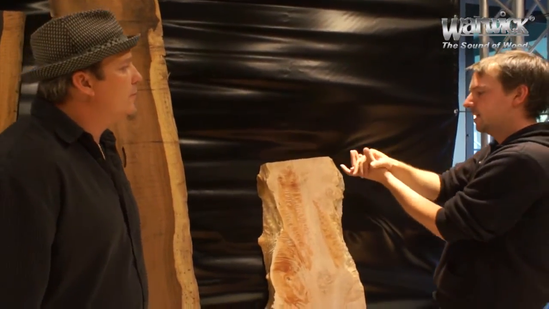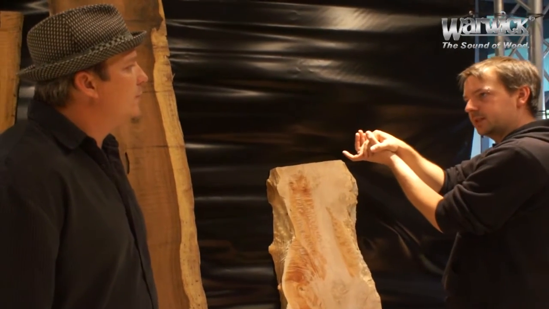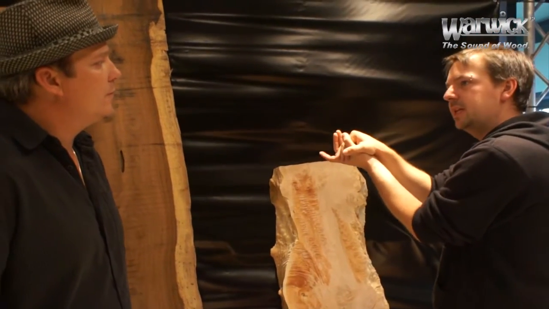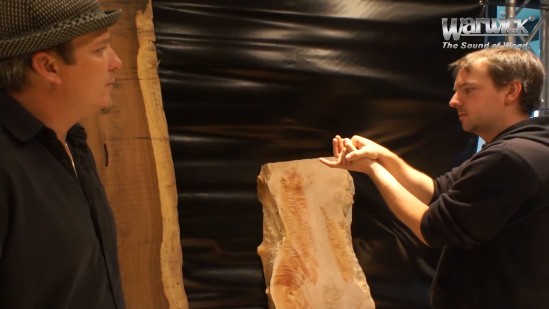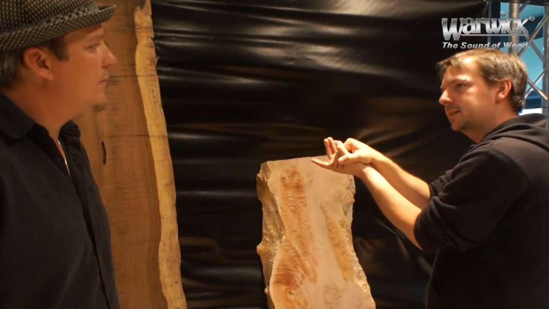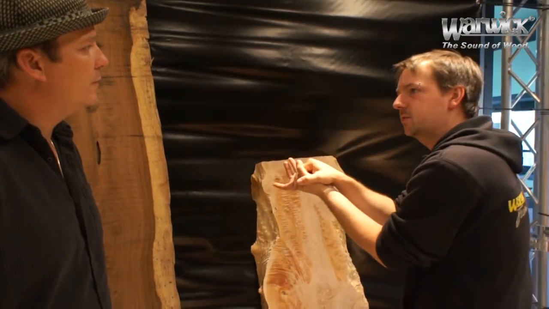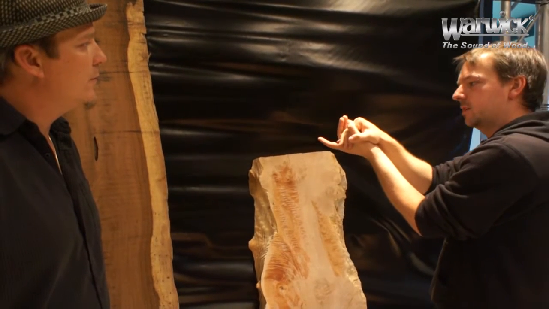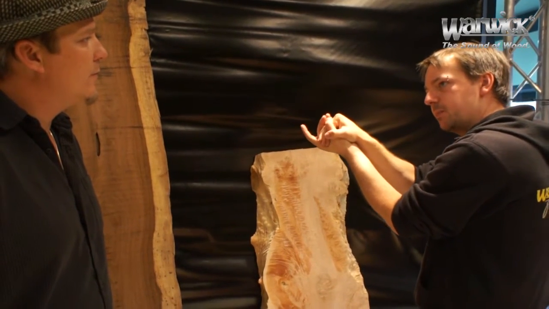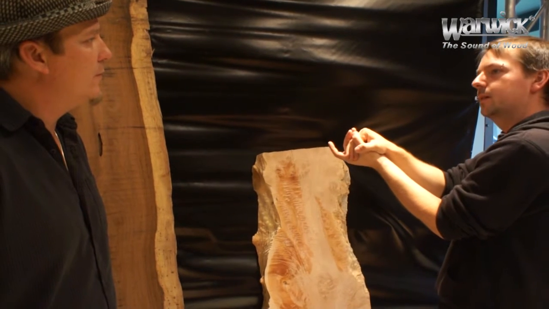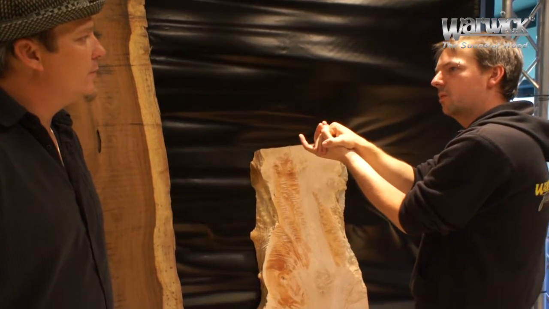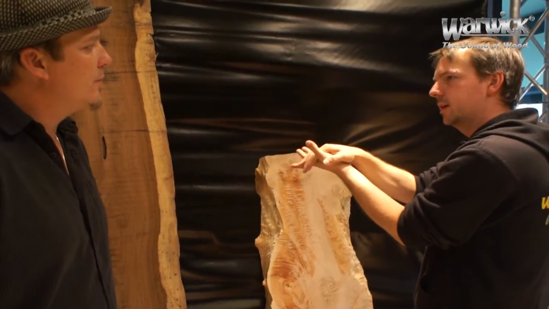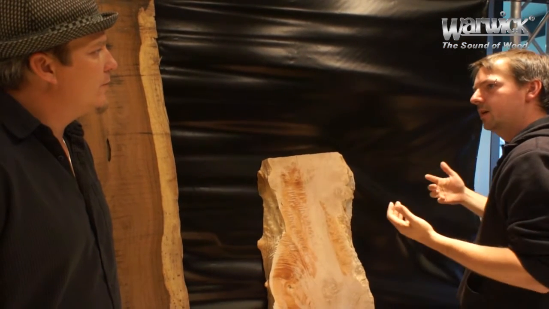What is happening? The cells are still full with water, and the water goes out immediately, but the cells are not reacting so fast. That means they are still in a big size, and after 2 or 3 weeks, they go like this.